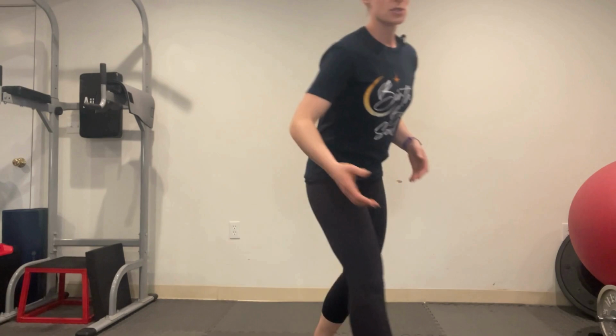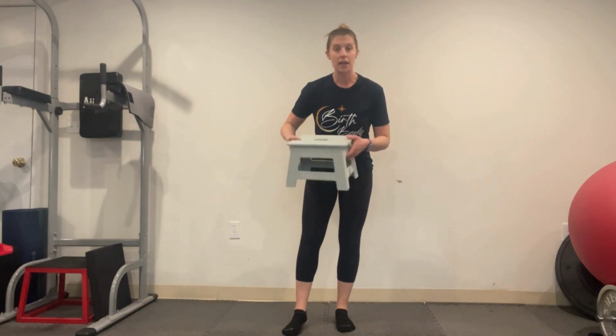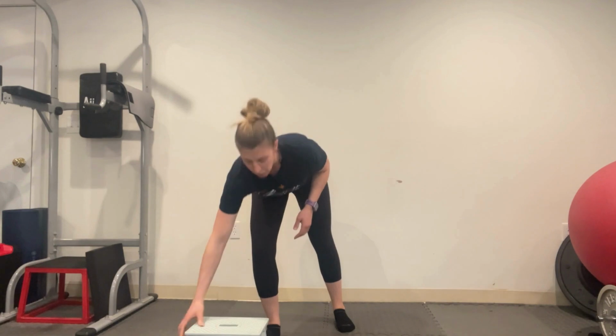But if that's uncomfortable, just shifting side to side is great. Something else you can do is take a step stool. This is really great to do during labor itself as well. So if you have a step stool, a pile of books, a yoga block, something sturdy and wide enough for your foot to comfortably go on, you can place one foot up on that stool.